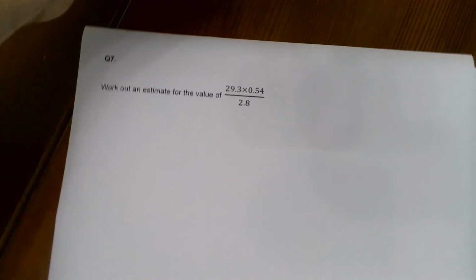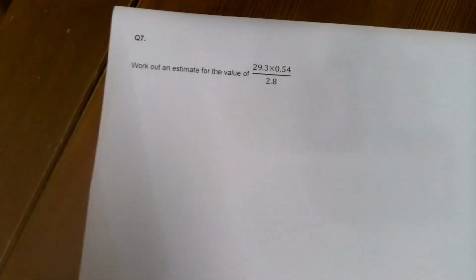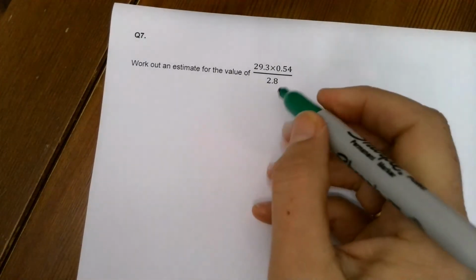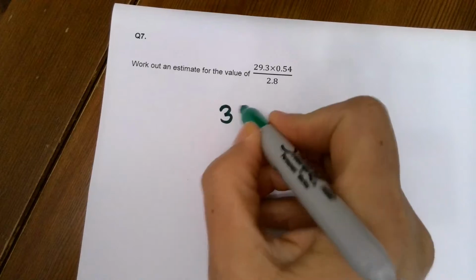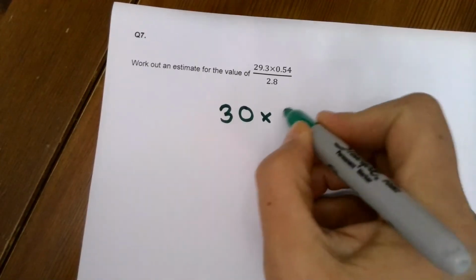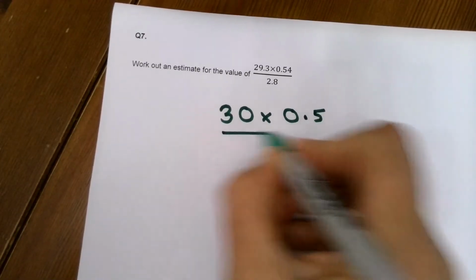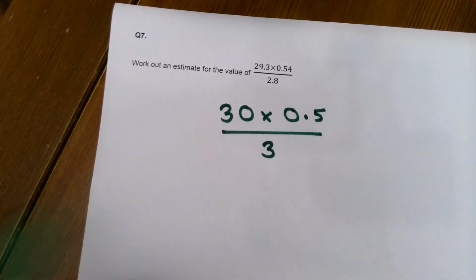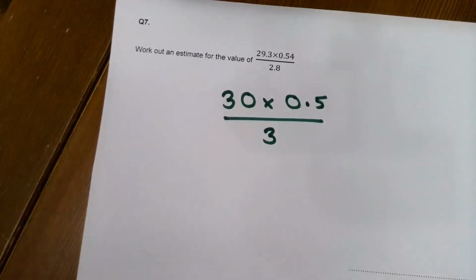Question 7, another estimating question. So round each number to one significant figure. So I've got 30 times 0.5 divided by 3. Always write this down. You'll get a mark just for writing that down. So there's 2 marks here.